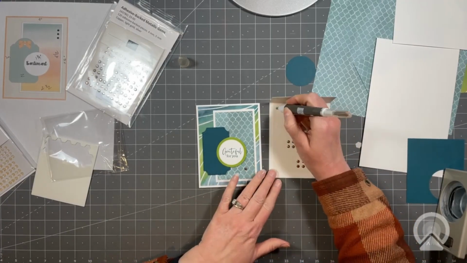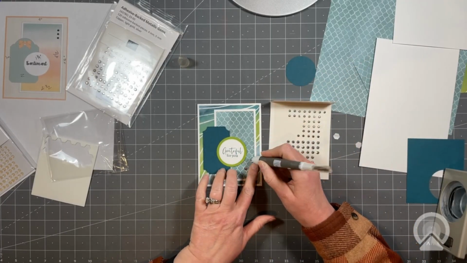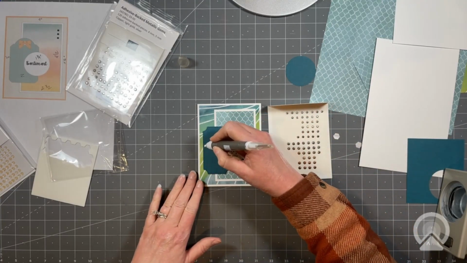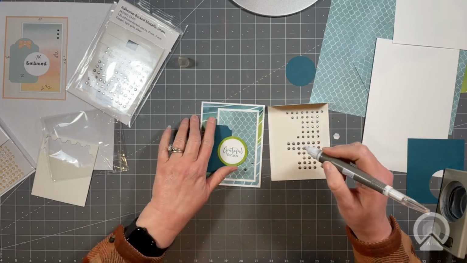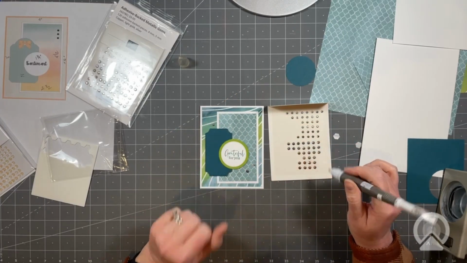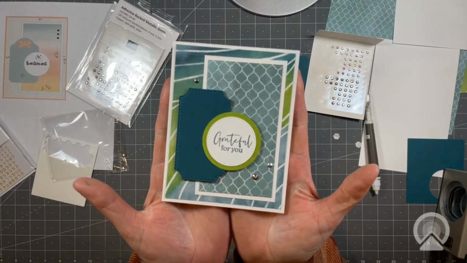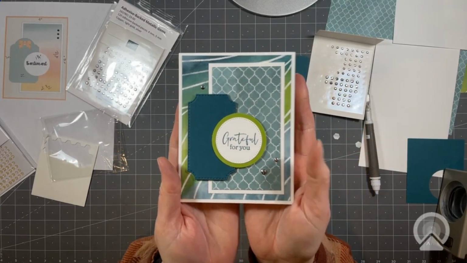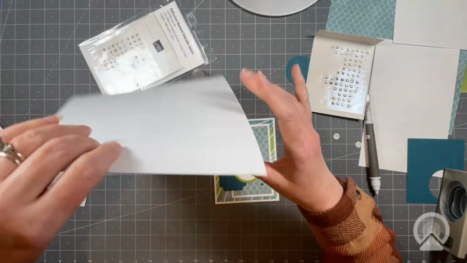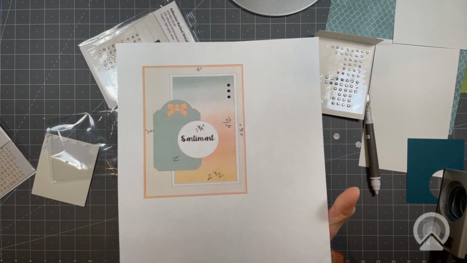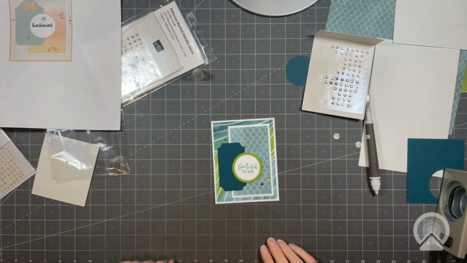Stick a couple down here, and then one up over there. Oh, I could have embossed that too. That would have been pretty. But there is a quick and easy card, and a quick and easy way to get the dimensions to make the card from a sketch. Thanks for watching.